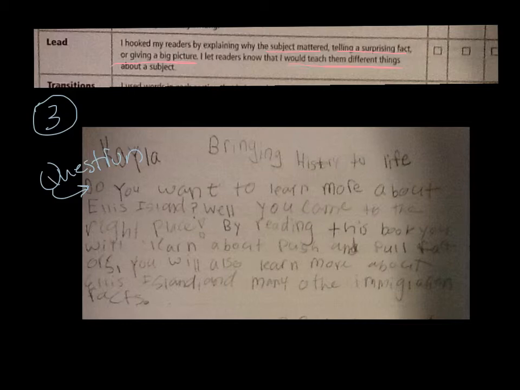They also told that they would teach different things. She said right here, by reading this book, you will learn about push and pull factors. You will also learn more about Ellis Island and many other immigration facts. This is the same as writing in our essays the thesis. We're going to look at another student example.